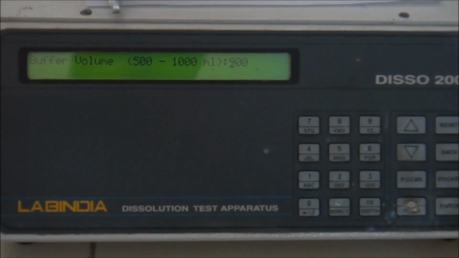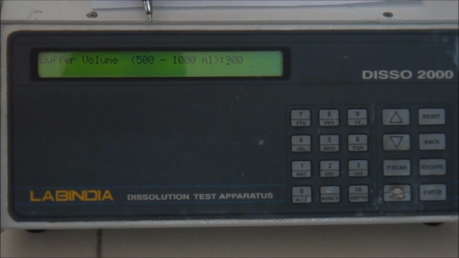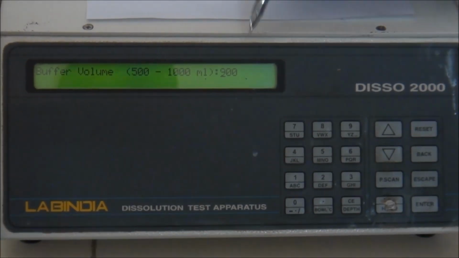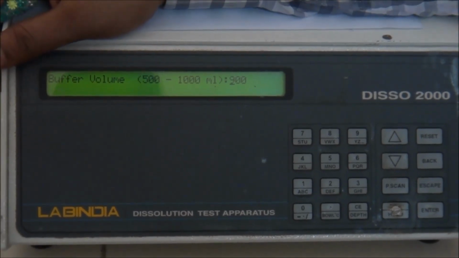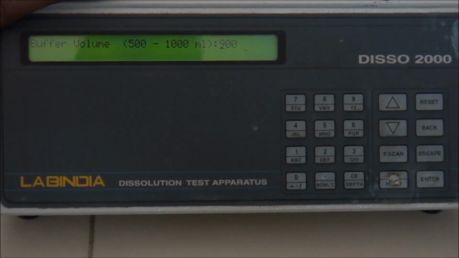Now it's asking for buffer volume. As we have discussed, the volume can vary from 500 to 1000 ml in a closed basket system, and the most commonly used volume is 900 ml. And you can ask me whether 900 is a fixed volume. No. 900 ml is not at all a fixed volume.